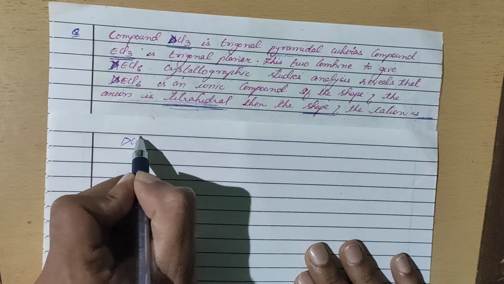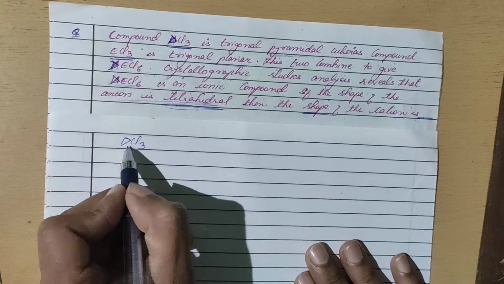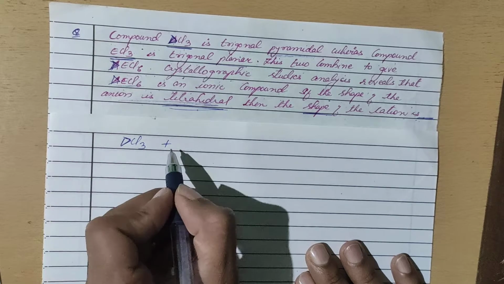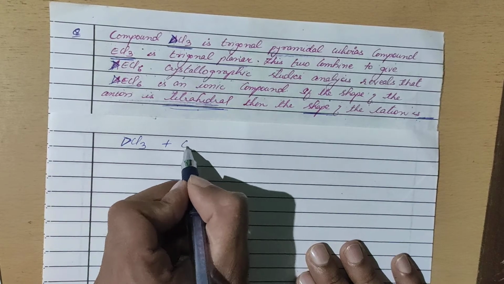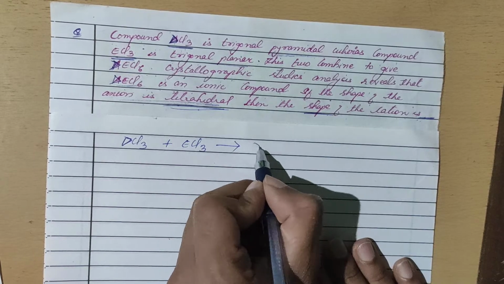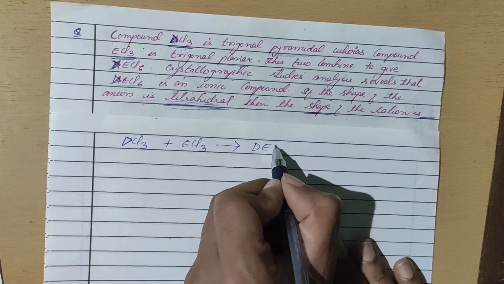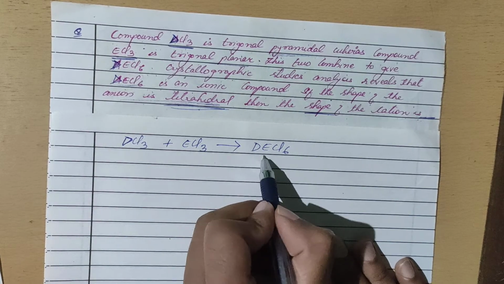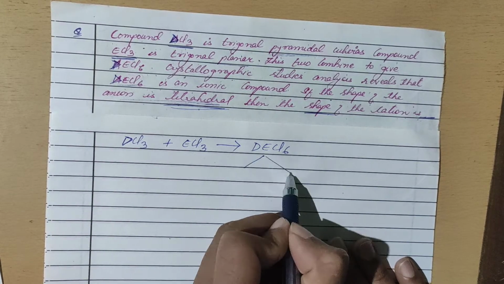We have DCl3, which is trigonal pyramidal, and it has combined with ECl3 to give DECl6. Out of DECl6 there will be a cation part and an anion part.